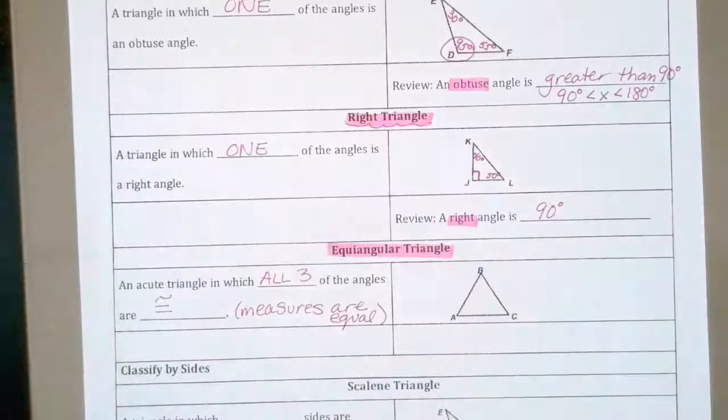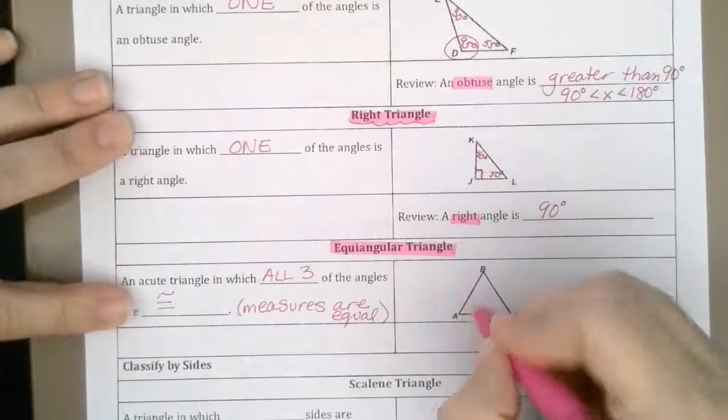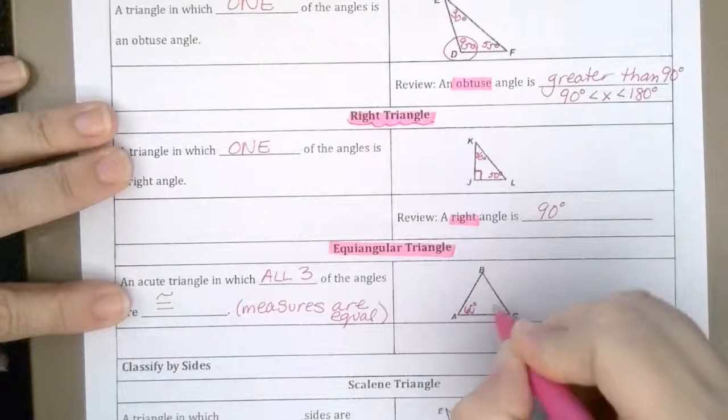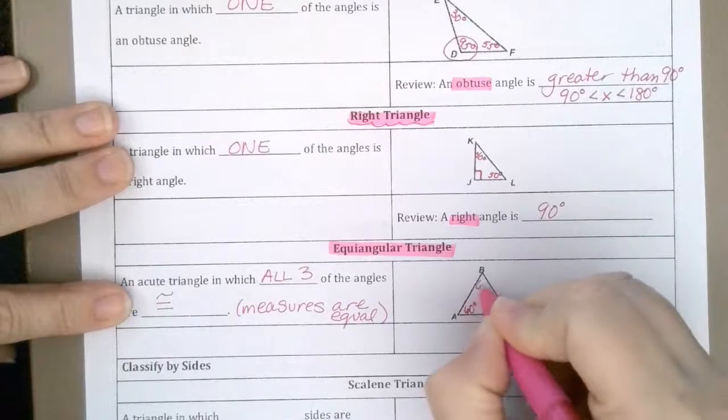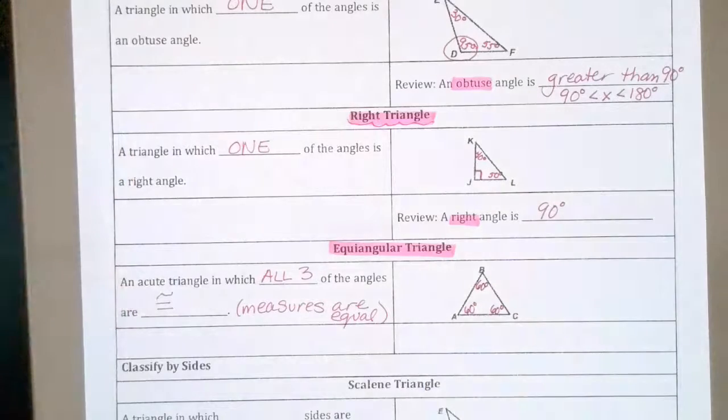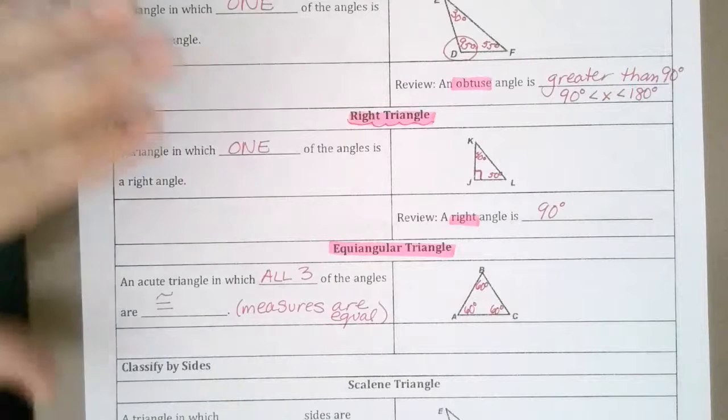So, question. If a triangle has three angles, and the angles all have to add up to 180 degrees, and in an equiangular triangle, all of them are the same, what's the measure of each angle in an equiangular triangle? 60 degrees. 60 degrees, 60 degrees, 60 degrees. Every single equiangular triangle has 60 degrees, 60 degrees, 60 degrees.